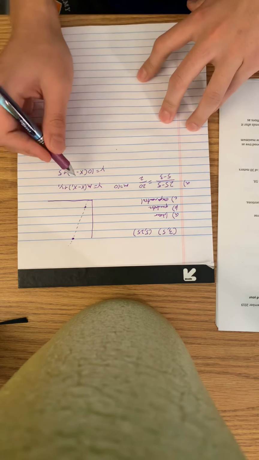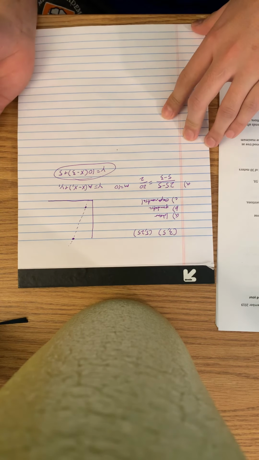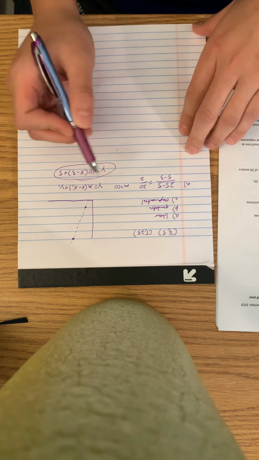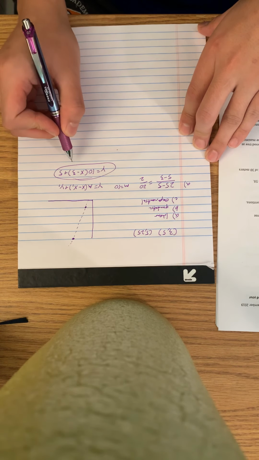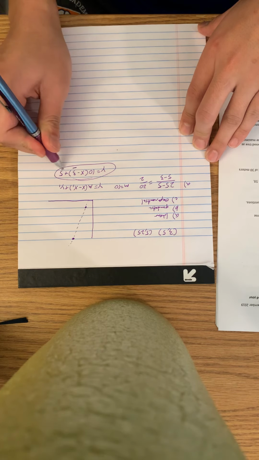And I can be done. This can be my final answer. For those of you who prefer slope-intercept form, yes, you can plug this in to y equals mx plus b and solve for b, but this is a completely acceptable form, and it gives me the additional information that I go through the point 3, 5.